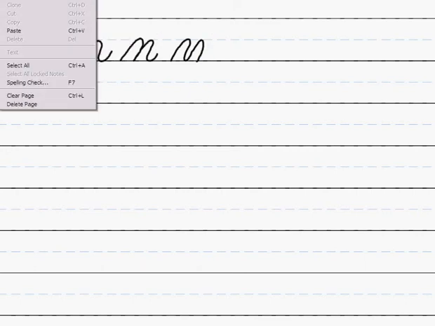Okay, so we want to make sure that we follow the line back up. Follow the line and a tail. 1, 2, and a tail.